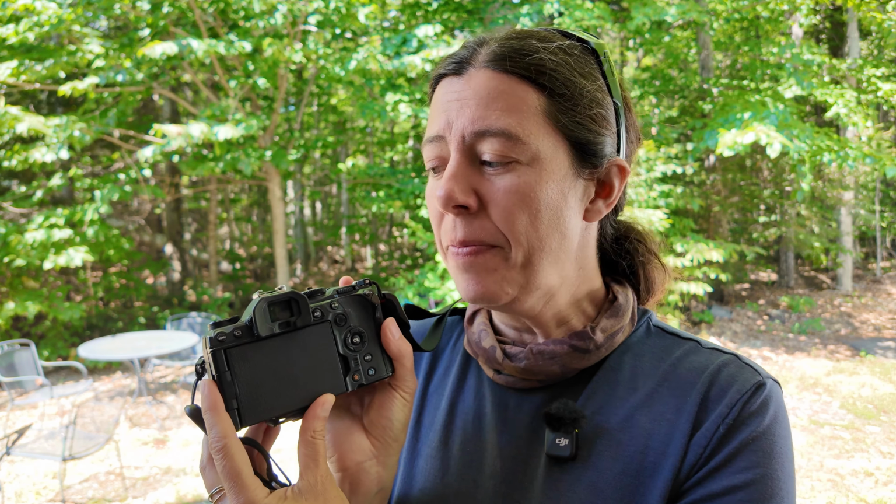I reprogram a lot of those buttons to make this camera my own. There are some functions that I use all the time and that I want accessible at a press of a button. And that's what I love about OM System, is that they let you just make basically your own camera. Things that make sense. You just have to remember where you put those buttons and you'll be fine.